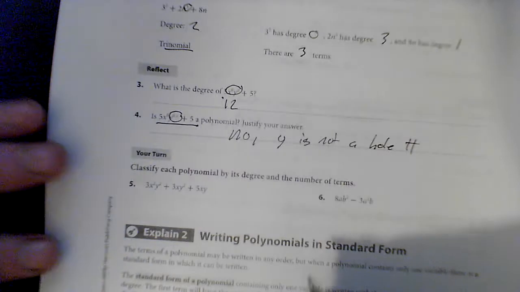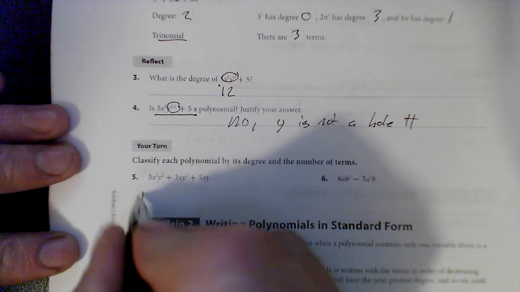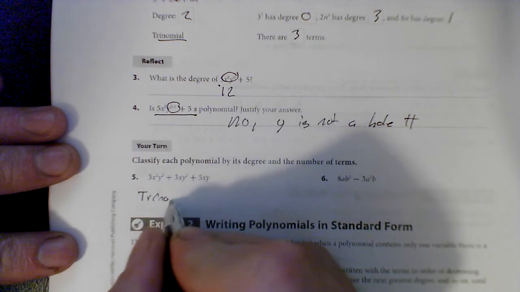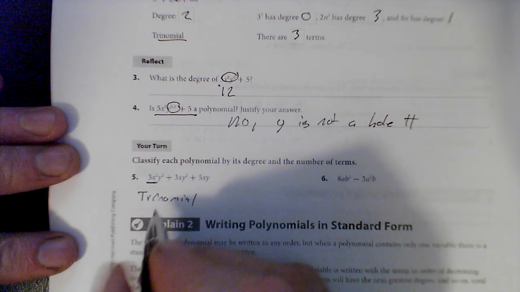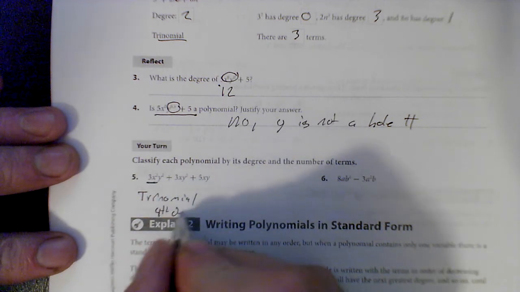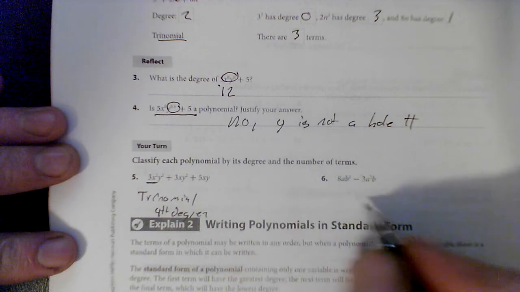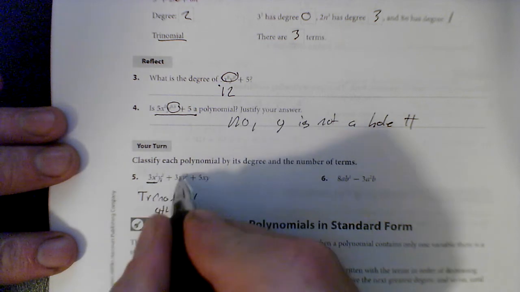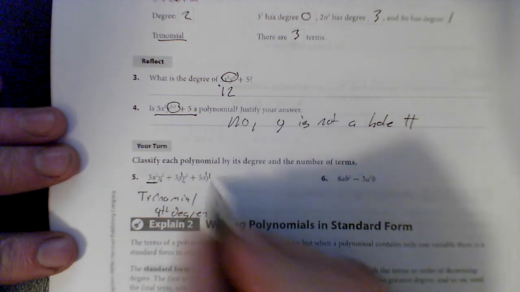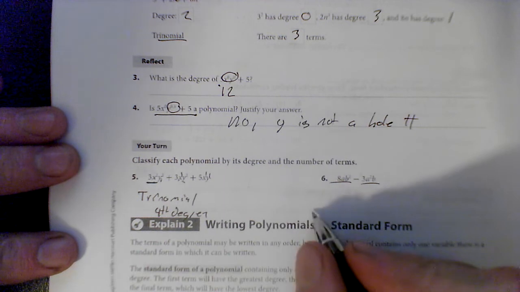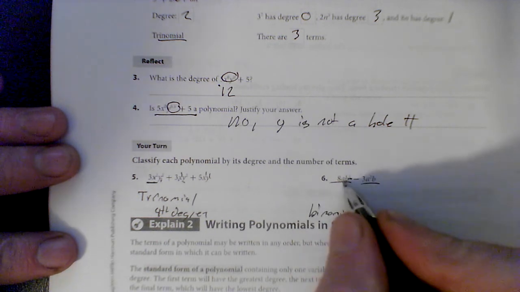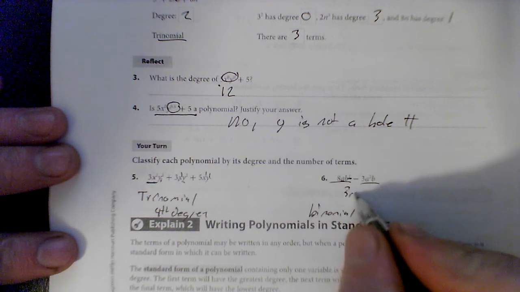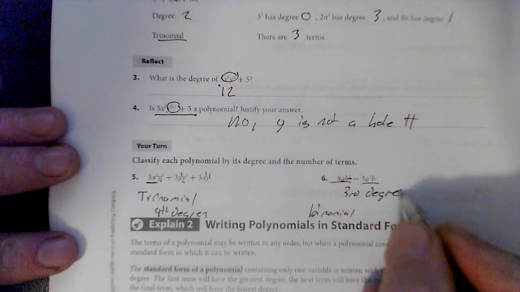Alright, classify it by... Alright, so here we go. There are three terms, so it's a trinomial. Right? And it looks like this guy's to the fourth, so fourth degree. Right? 1, 2, 3, 4. This one's 1, 2, 3, and this one's just 1, 2. Alright, this one has two terms, so it's a binomial. And that's 1, 2, 3, and 1, 2, 3. It's a third degree. Alright. Let's keep going.